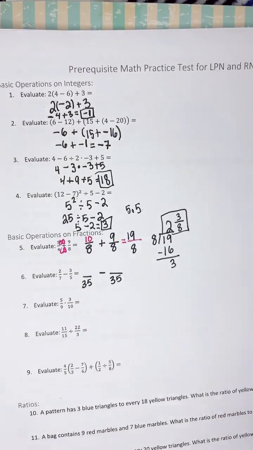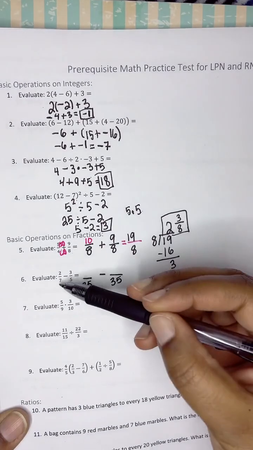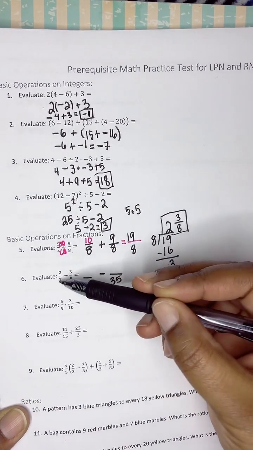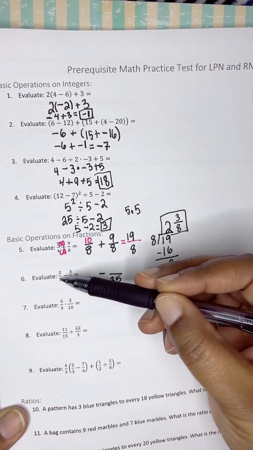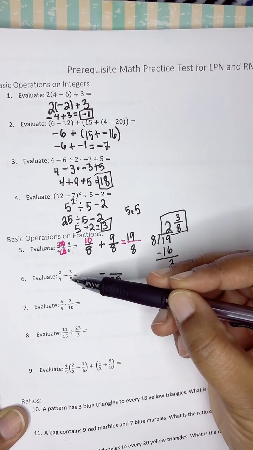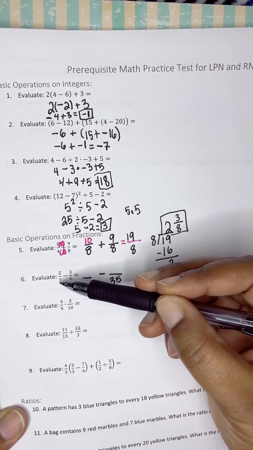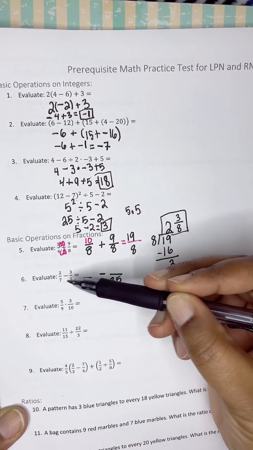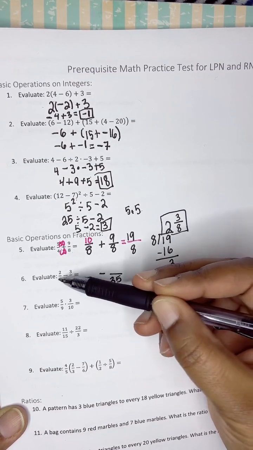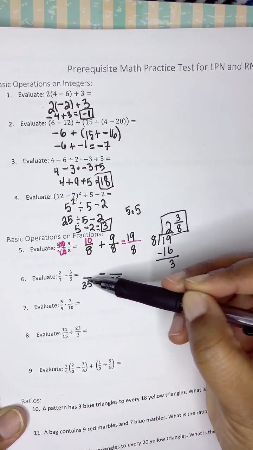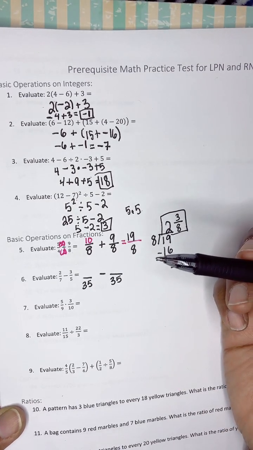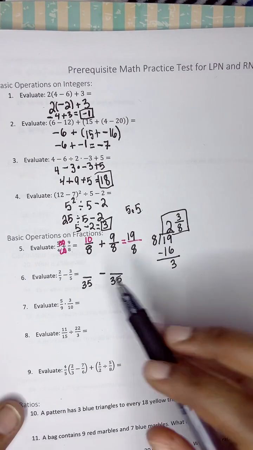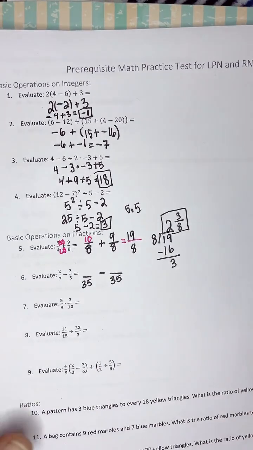Now, some people are like, well, how are you getting 35? 7 times 5. See, these are prime numbers. A prime number is only 1 times 7 will give it to you, and 1 times 5 will give it to you. So that's why these are called prime numbers. When you have 2 prime numbers in your denominator, the only way to come up with the LCD is to multiply them together. Okay, so that's how we're getting 35.